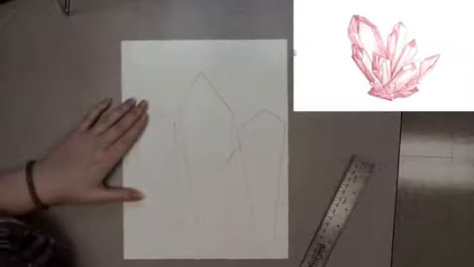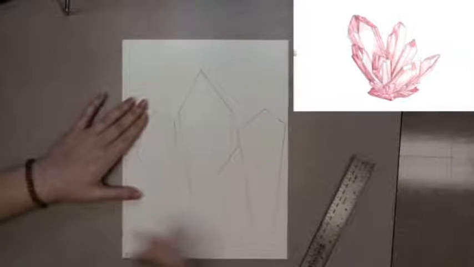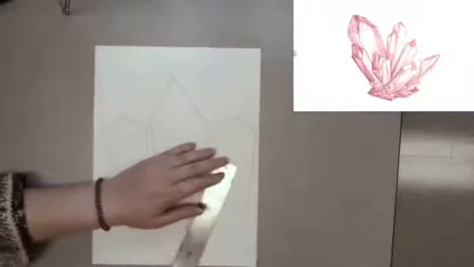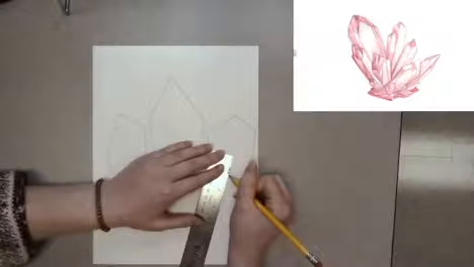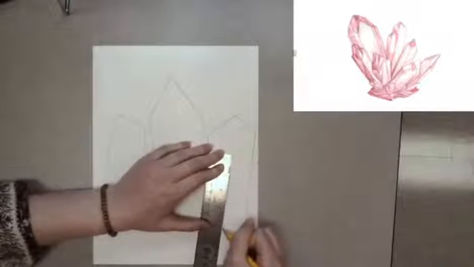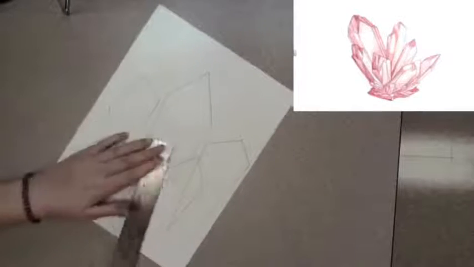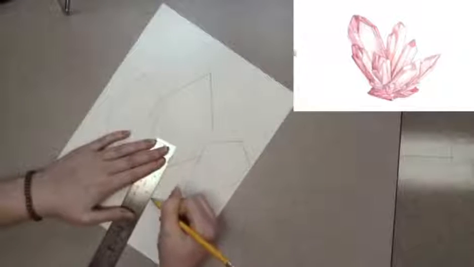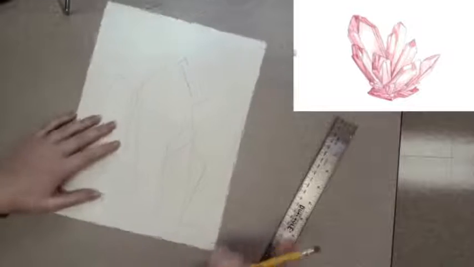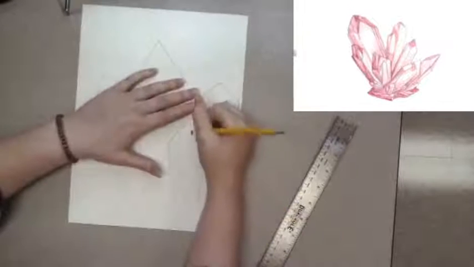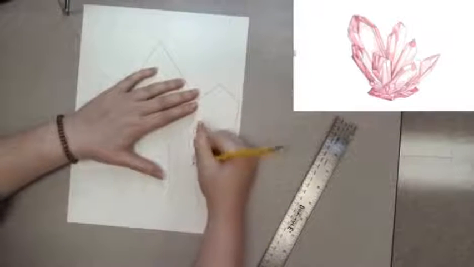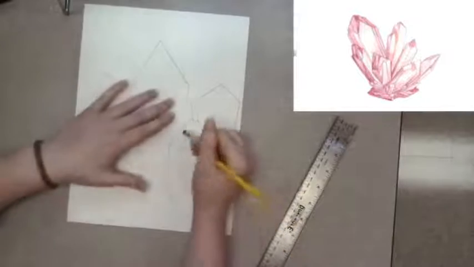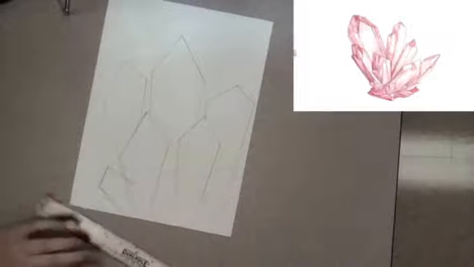If you notice in the cluster, they are very close together. So that's what I'm going to try to do, to make them look like they grew all at once, okay? So after you draw it on top, I can go back with my eraser and erase the lines I drew for the other gems.